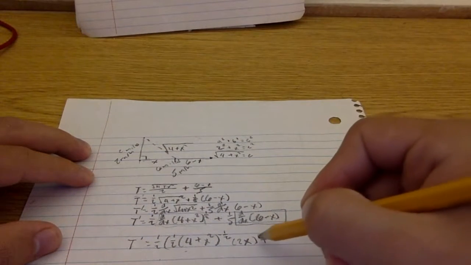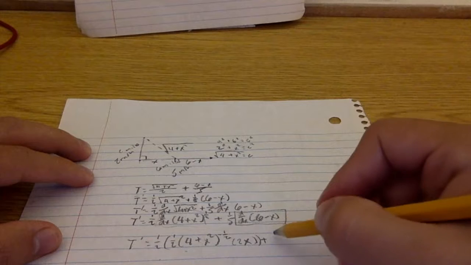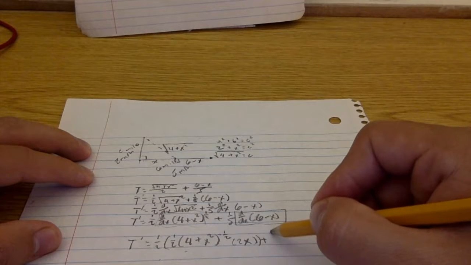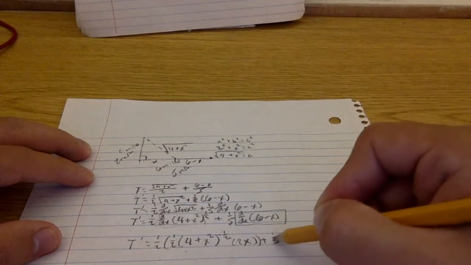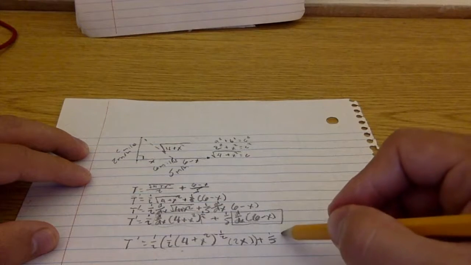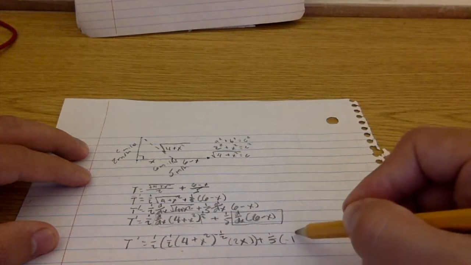And then we'll add 1/5 times the derivative of this, which will just be negative 1.